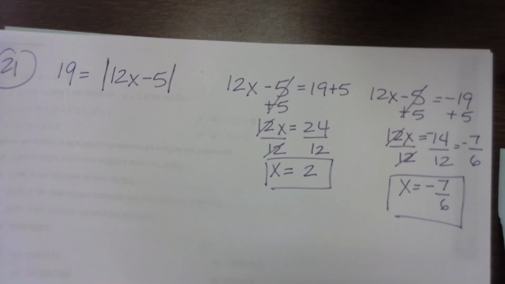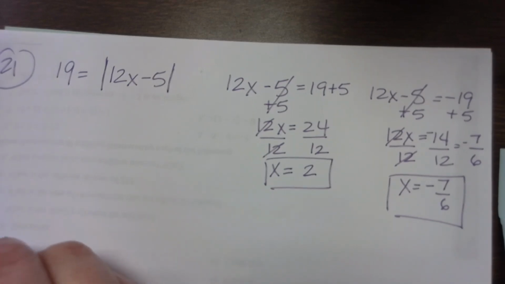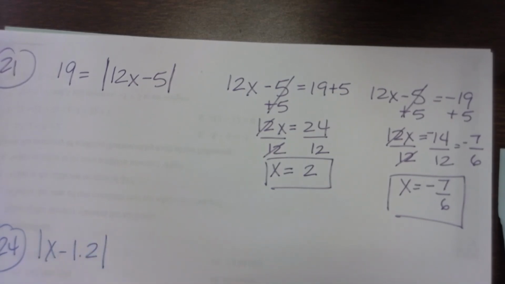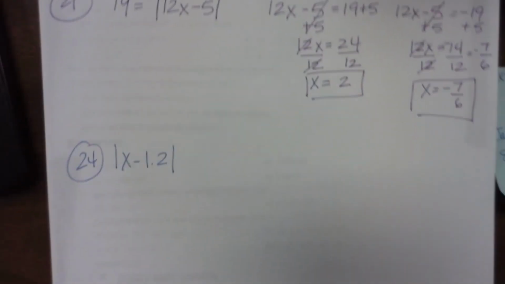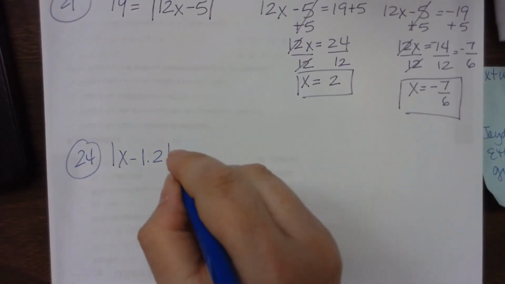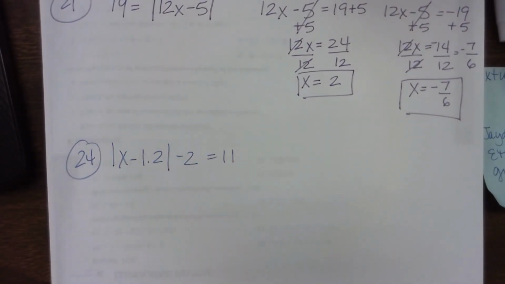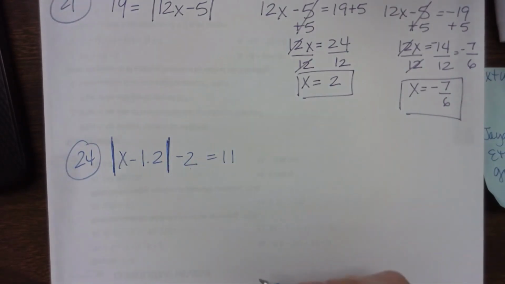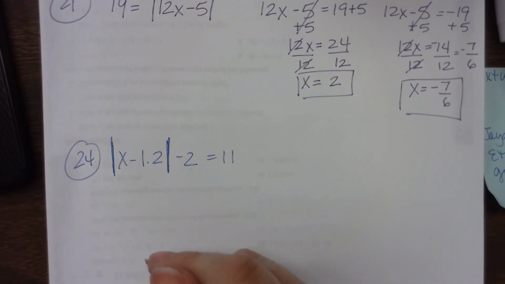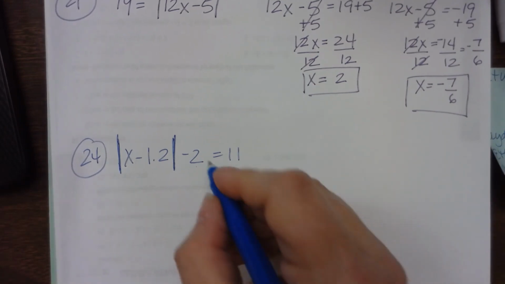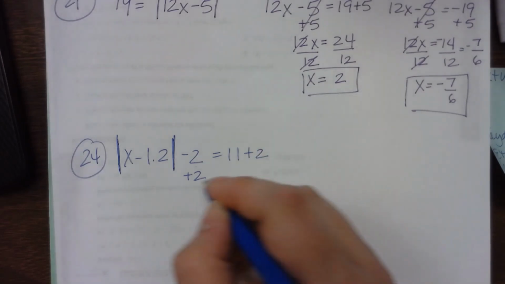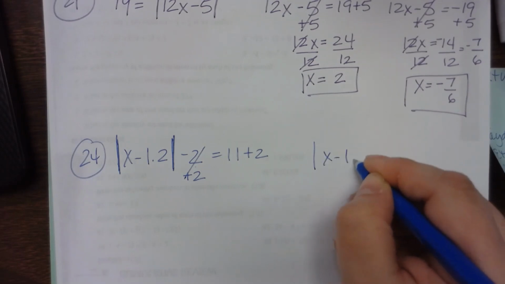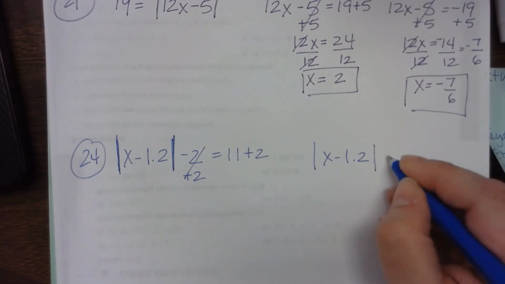All right, number 24. It's the absolute value of x minus 1.2, close that absolute value, minus 2 is equal to 11. Again, remember, this is your absolute value bar. They get a little confusing, they look like 1 sometimes. I'm going to move that 2 over, get it out of the way, which will leave me with the absolute value of x minus 1.2 equals 13.